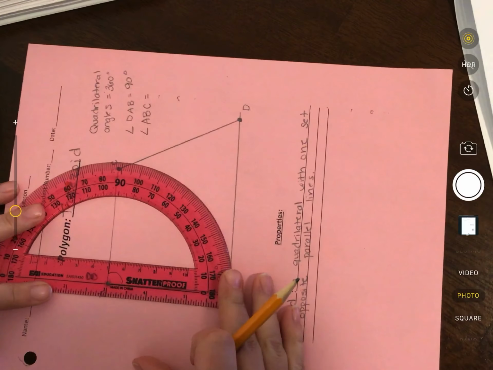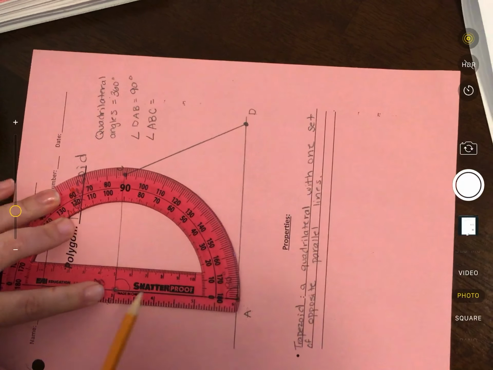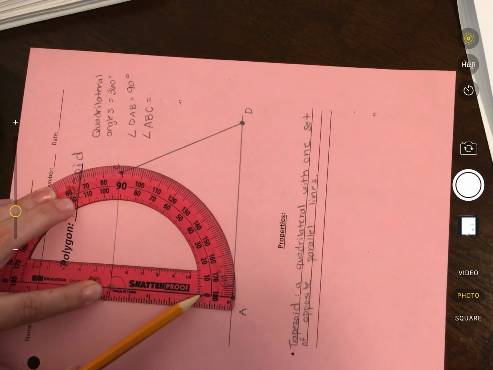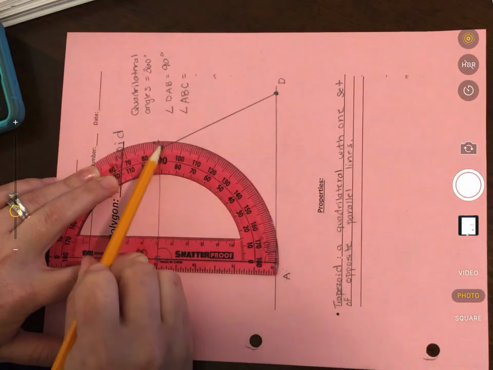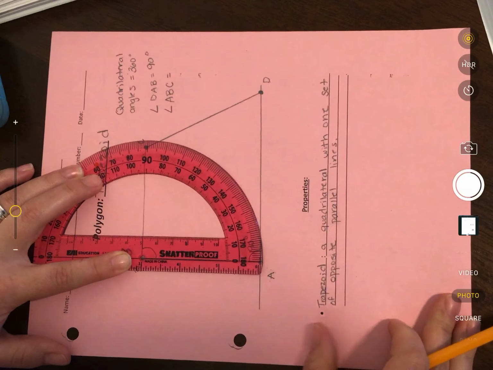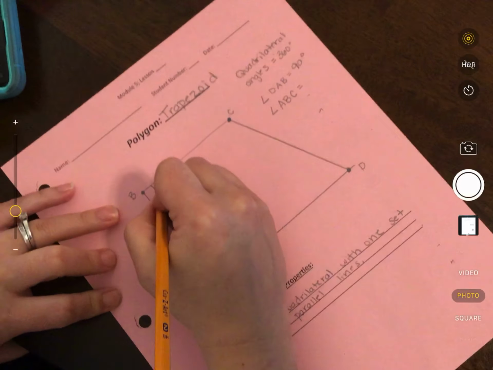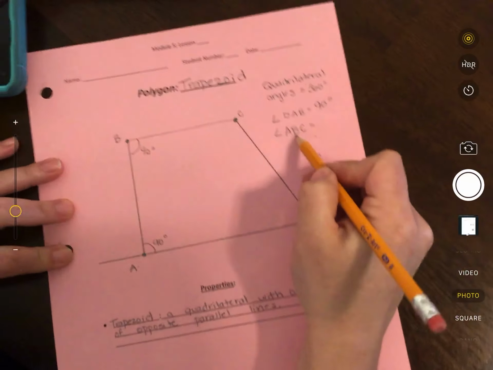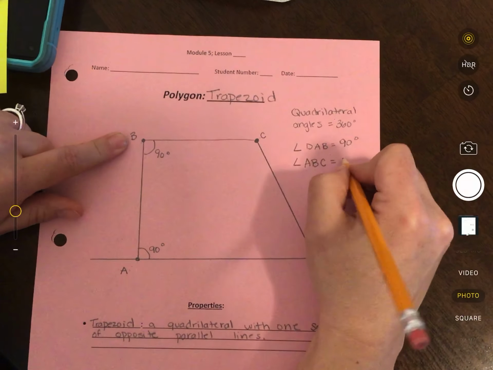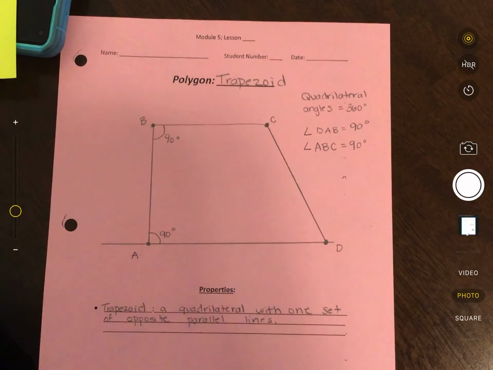I put the point in the hole, line up that line, and I follow from the 0 all the way up until I cross. And again, it's pointing straight at 90 degrees. So angle B is also equal to 90 degrees. Angle ABC, B is in the center, 90 degrees.